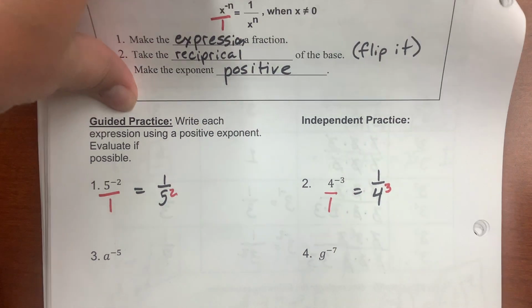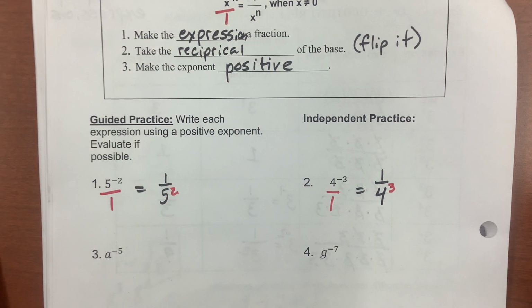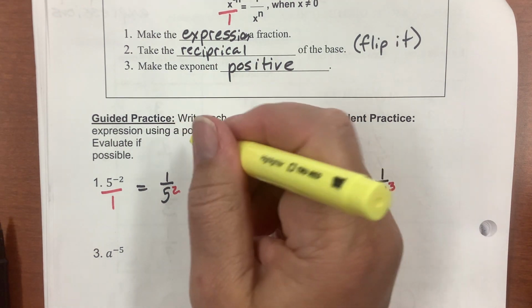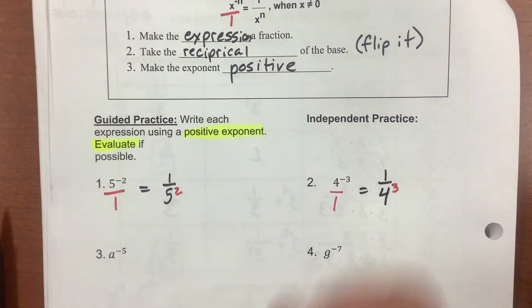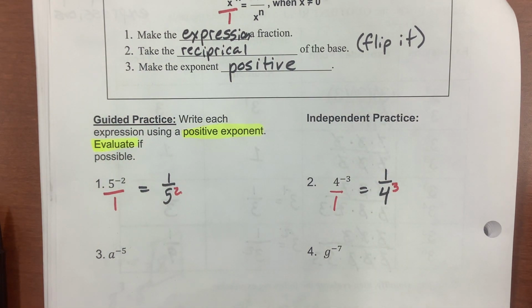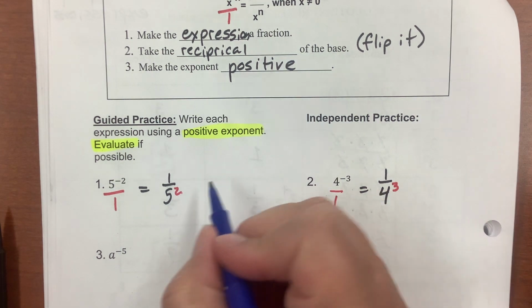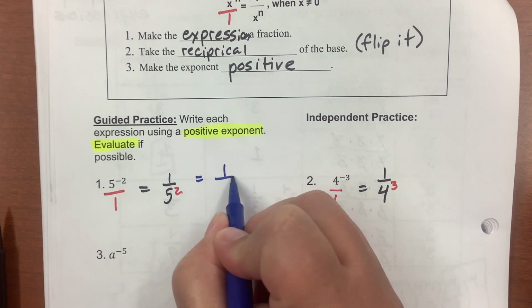Oh, here's me not reading directions again. Write the expression using a positive exponent. So I did that part, but I did not evaluate. Now I have to go back and do some evaluating. Let's see, 5 squared, 5 times 5. This is 1 over 25.